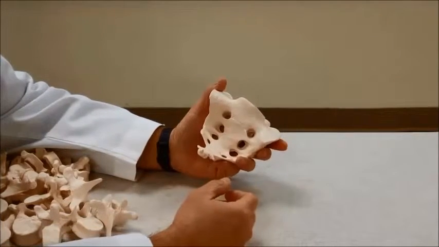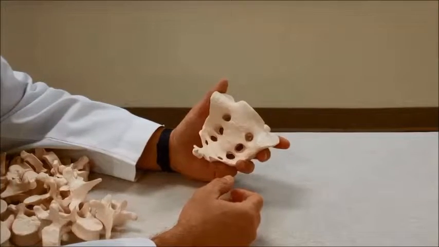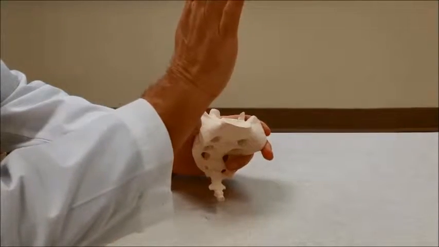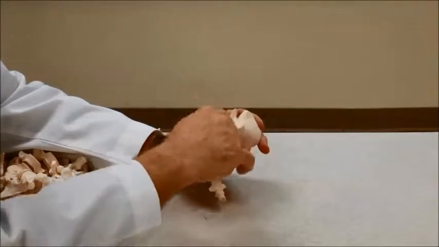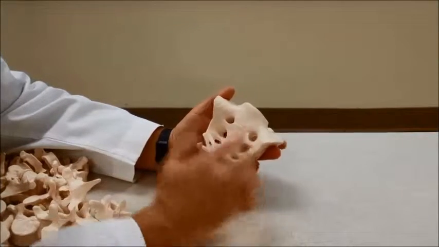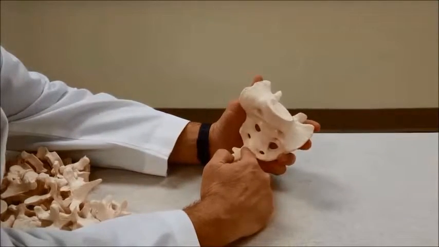As I said earlier, one of the more common discs to be affected in the human, because of our vertical upright bipedal posture, there's a massive amount of pressure that gets placed on this disc in upright posture. S1, S2, S3, S4, S5.